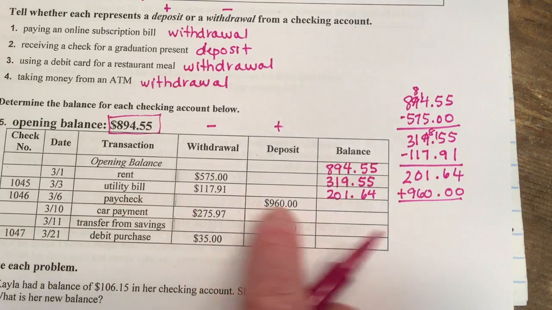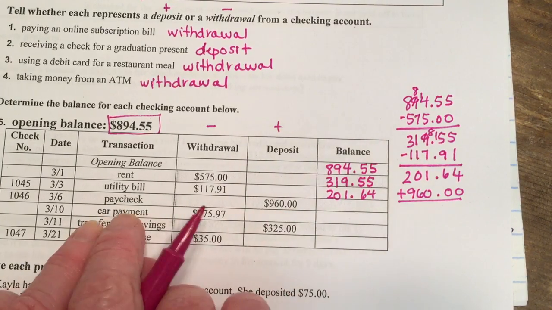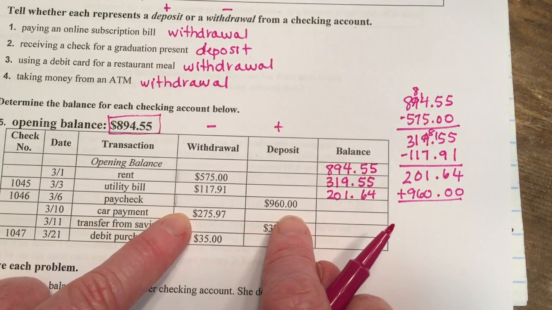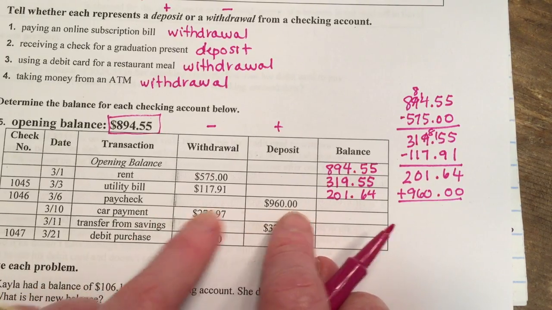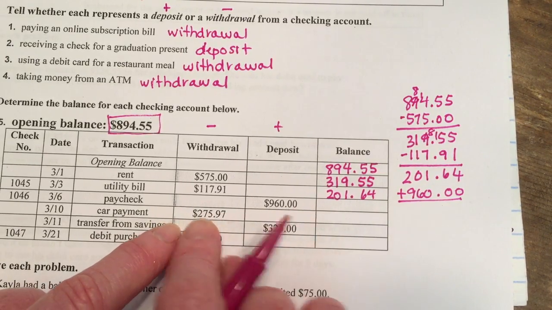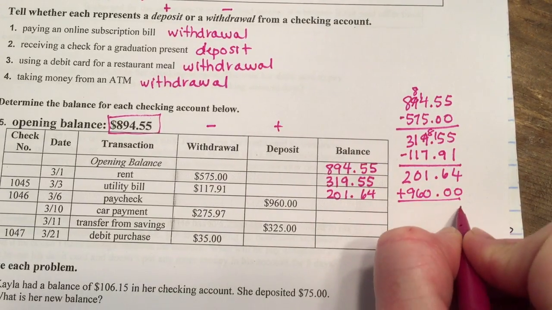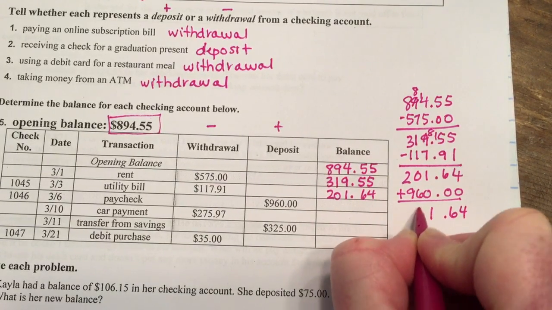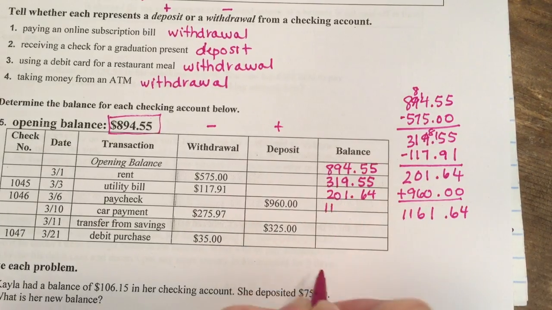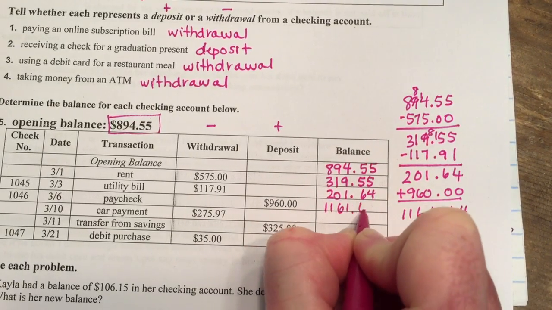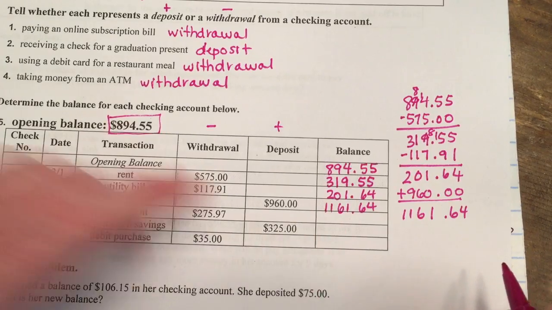All right, so paycheck, that's going to be a deposit. If I have a car payment in the deposit part, then that may be the mistake they want you to catch. So just be aware of that. So we're adding now for $1,161.64. Okay, so that's a nice balance.